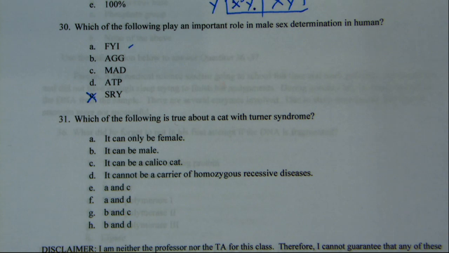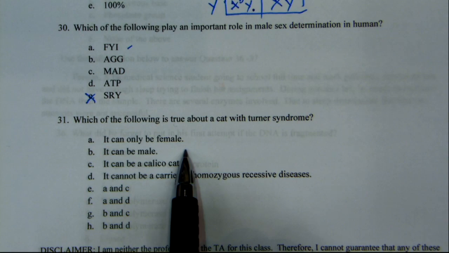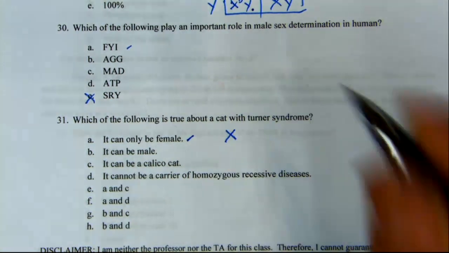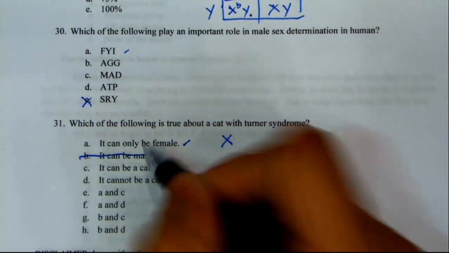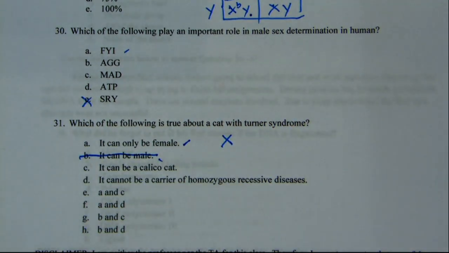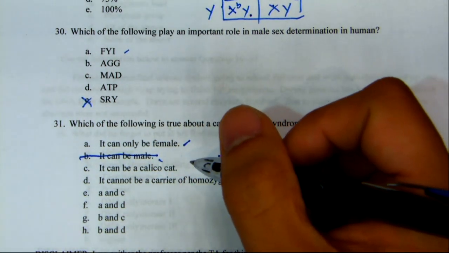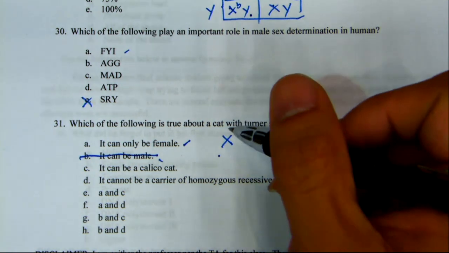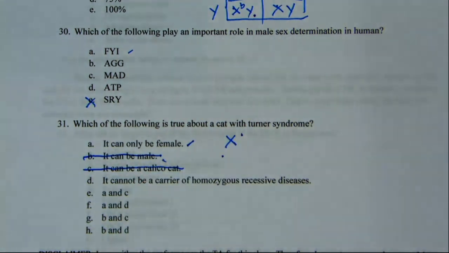So, which of the following is true about a cat with Turner syndrome? Okay. So, Turner syndrome, it can only be female. Is that correct? Yes, because you have only one X, right? So it can only be female. Can it be male? No. Can it be a calico cat? No, because to have a calico cat, you have to have what? Orange and black, right? So since you only have one X, you get to choose either black or orange. You cannot have both. So this one is also not correct. Okay.